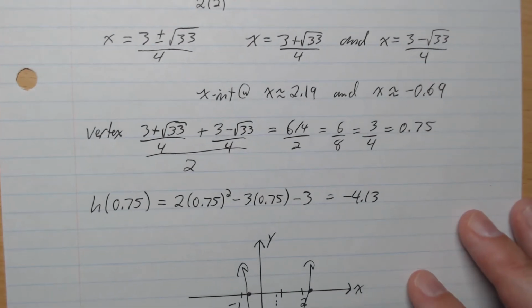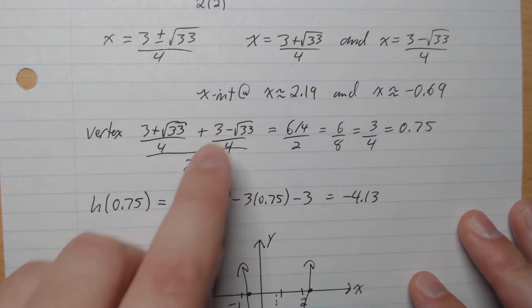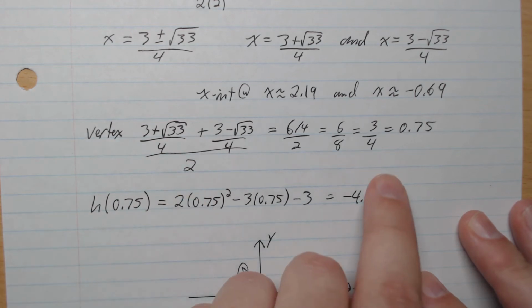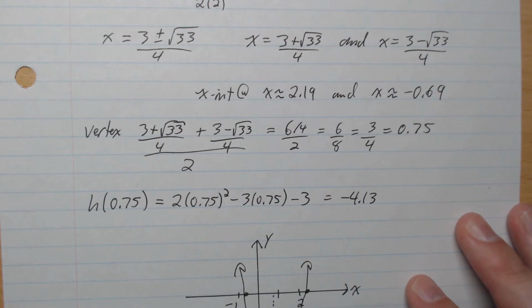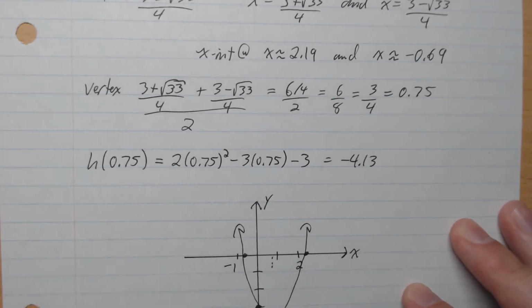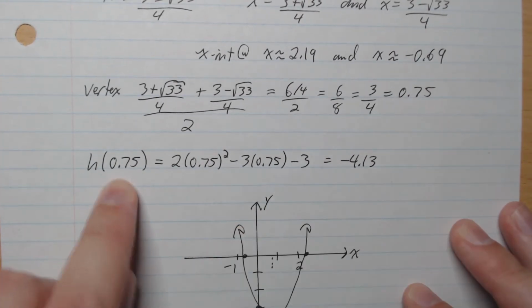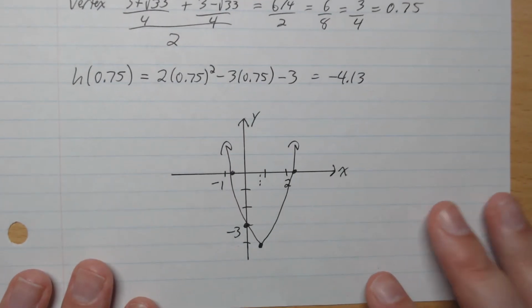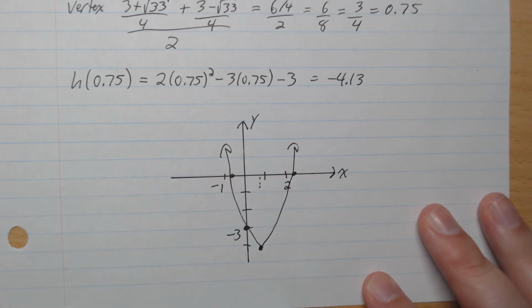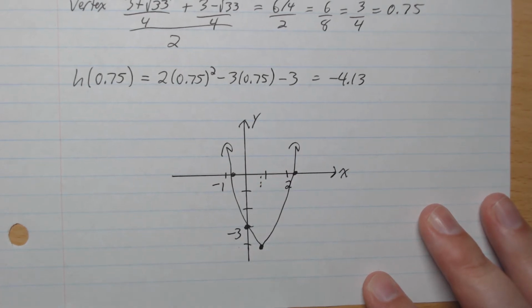The vertex is in the middle, so we add them up and divide by 2, which gives 3 over 4, which is 0.75. And to find the y value at 0.75, we plug that in, which gives us negative 4.13. And so here are our x-intercepts, the y-intercept of negative 3, and our vertex right there.